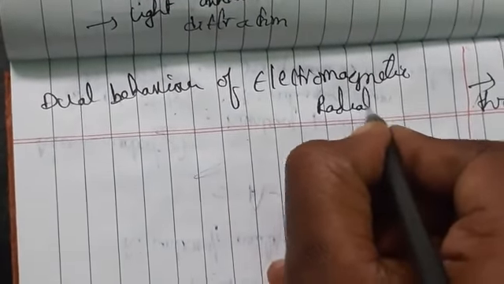The dual character of electromagnetic radiation explains both particle and wave nature. The particle picture explains black body radiation, but it is not consistent with the wave behavior of light, because light shows both interference and diffraction.